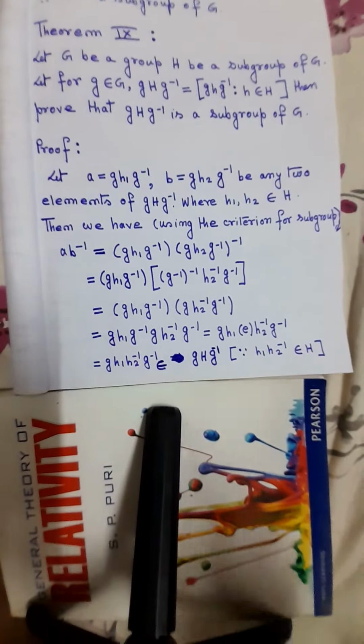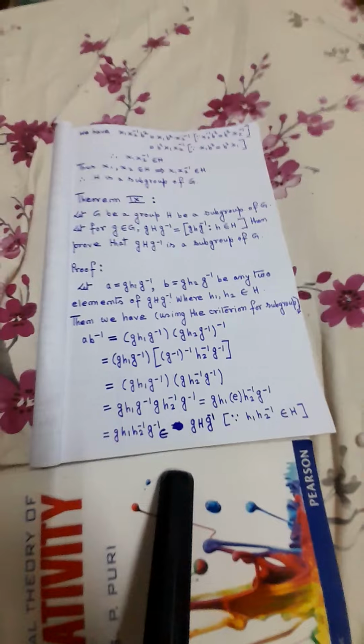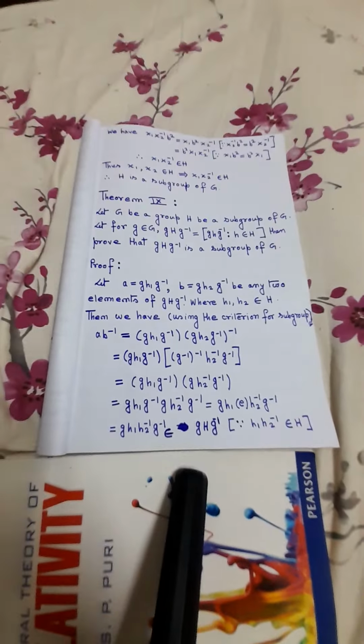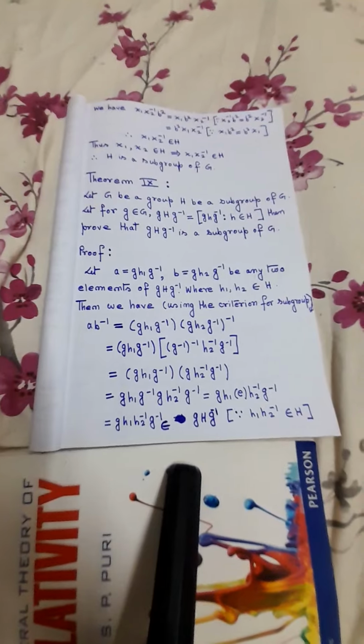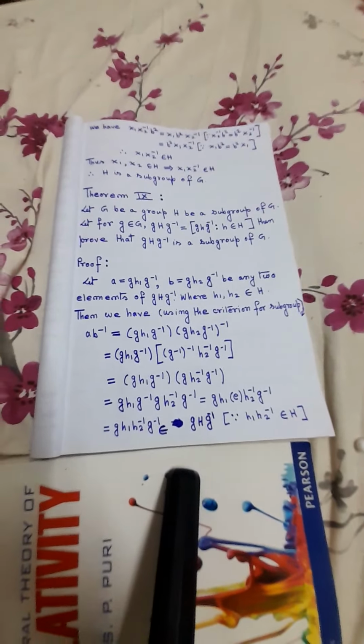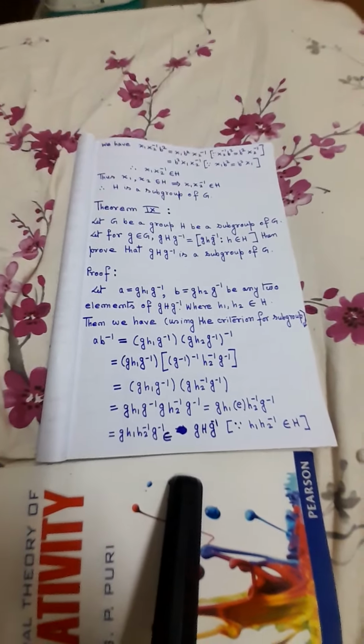Let me adjust the camera. It's just going down, so I have to adjust the camera first, else we will not be able to see things. So I think you can see.